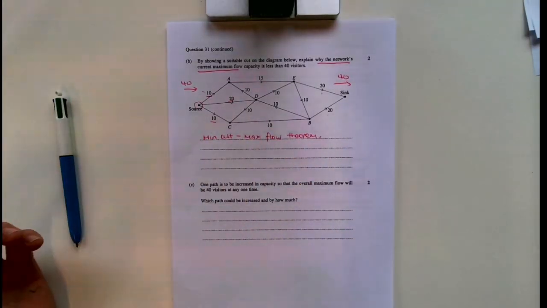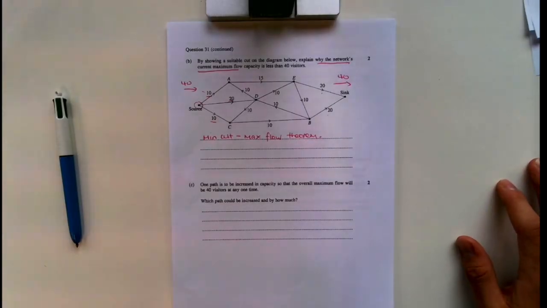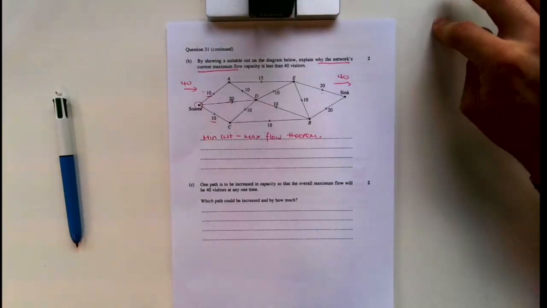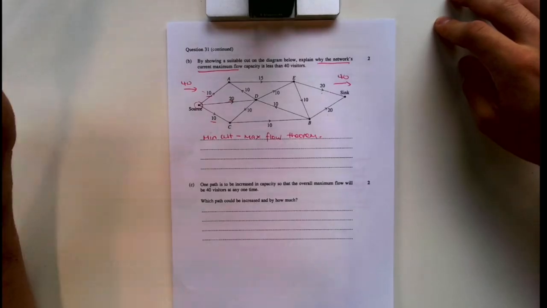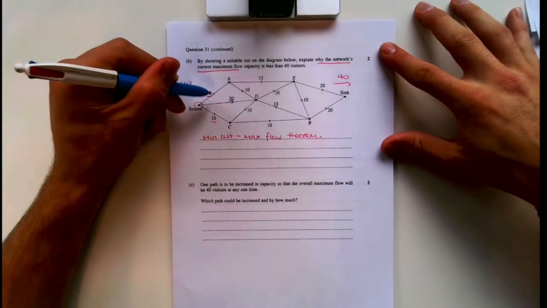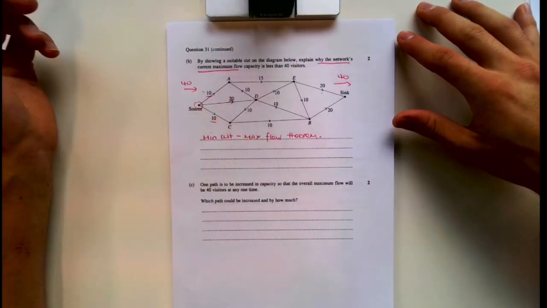The minimum cut just so happens to be the maximum flow that goes through the network. So if we can find a cut that is less than 40, that is how much is actually coming out at the end. With a question like this, unfortunately, it can be a bit tedious. You essentially have to do all the cuts you can and find the minimum.